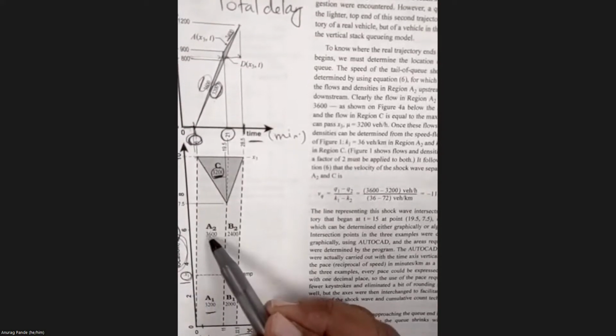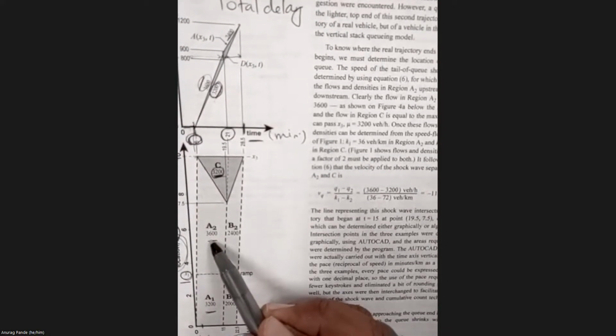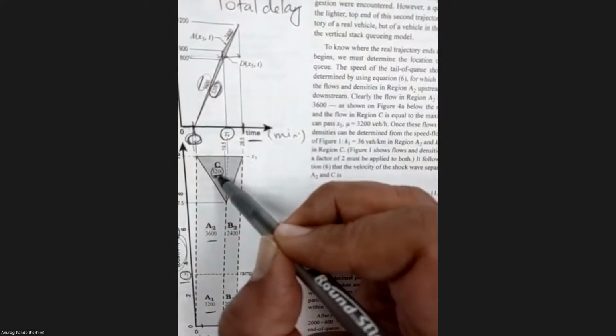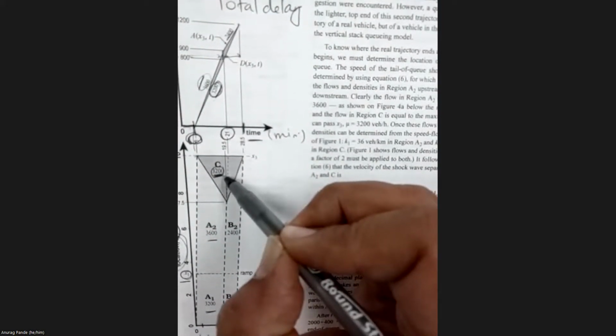They're moving at 100 kilometers per hour. Capacity of that segment is 4,000. So anytime we have total demand in this segment that is less than 4,000, everybody can move at 100 kilometers an hour. It's only when they hit this X3, where the capacity is only 3,200, that's when the problem comes.